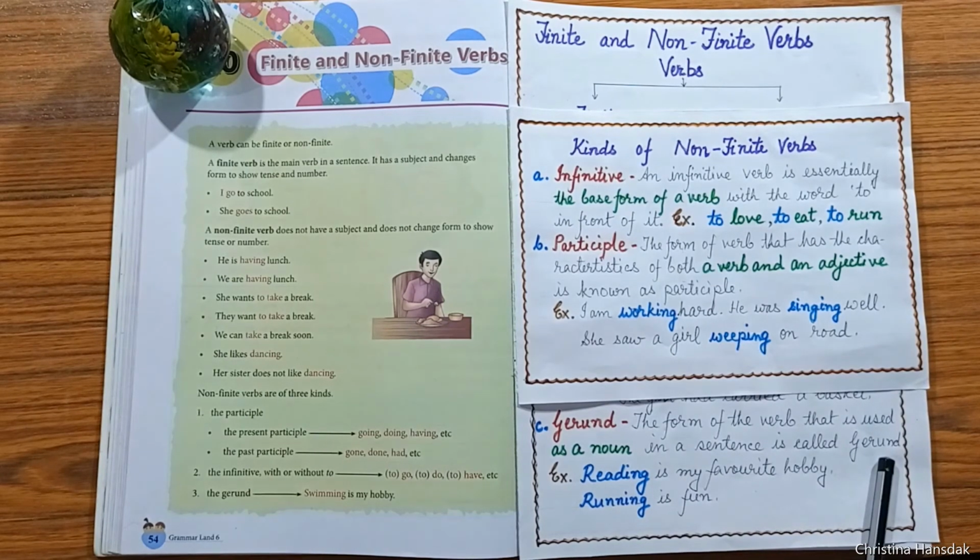In other words, we can say when we are adding ing in a verb as a suffix and that ing word works like a noun in a sentence is known as gerund. Suffix meaning the letters added after a word.